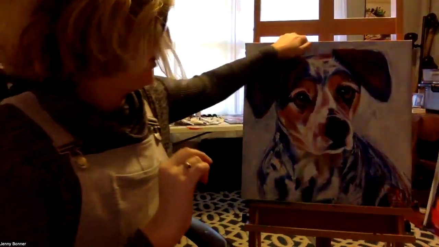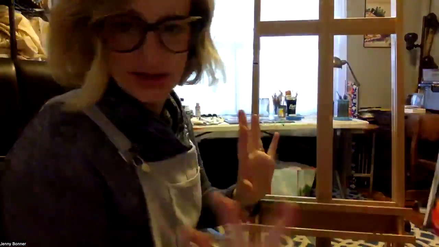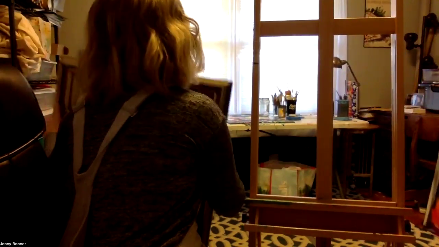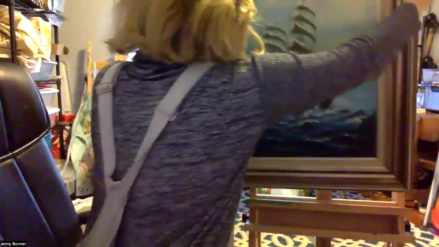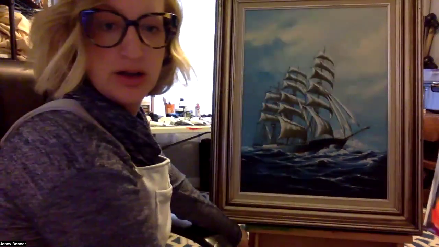Okay. I'm going to show you another painting real quick. Sorry, the lighting keeps going in and out in here. All right. Okay.